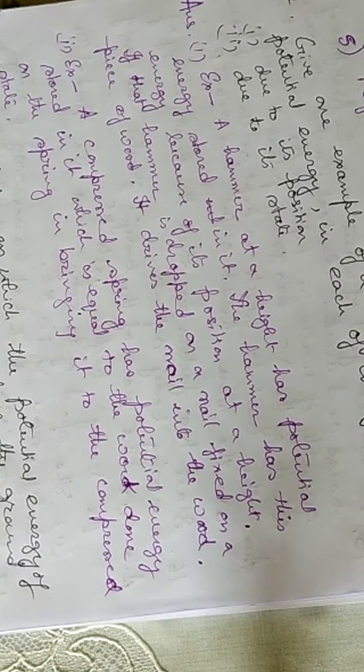Give one example of a body that has potential energy in each of the following: due to its position and due to its state. First, due to its position. Example is a hammer at a height, which has potential energy stored in it because of its position at a height. When it is dropped on a nail fixed on a piece of wood, it drives the nail because the potential energy gets converted into kinetic energy, which forces the nail to drive into the wood.